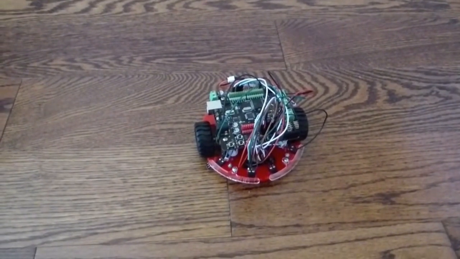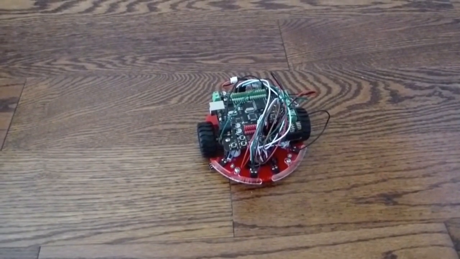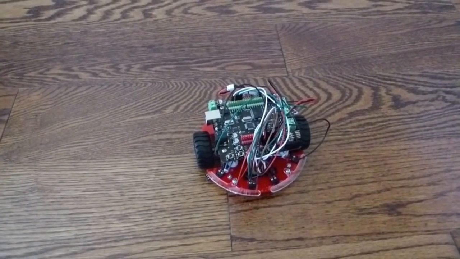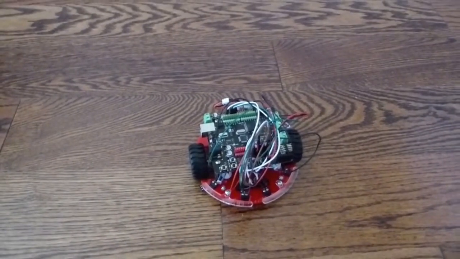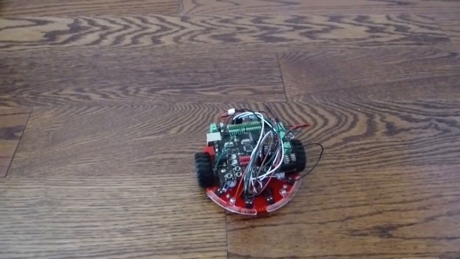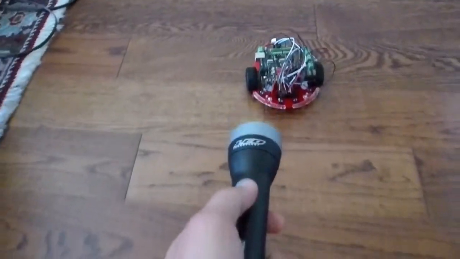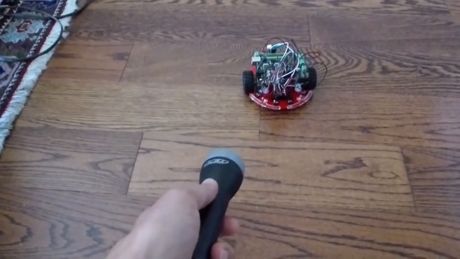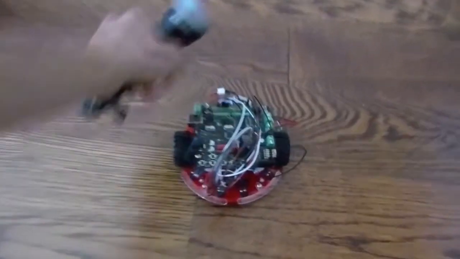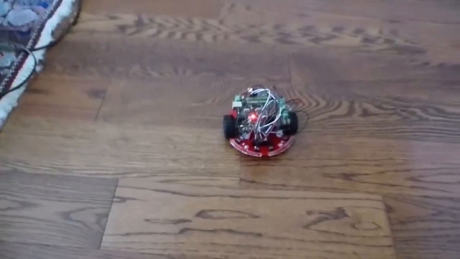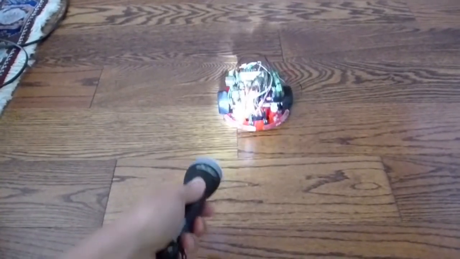Hi everyone, today I'm going to show you how to code a light follower, or a light seeking robot. So let me show you what we're going to be learning today. I'm going to put a flashlight on the robot light sensor. Oh, I have to turn it on first. Forgot that little detail. Alright, so here we go.